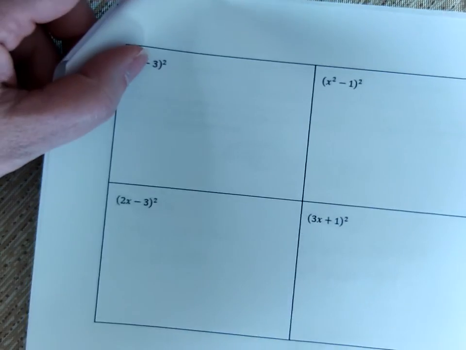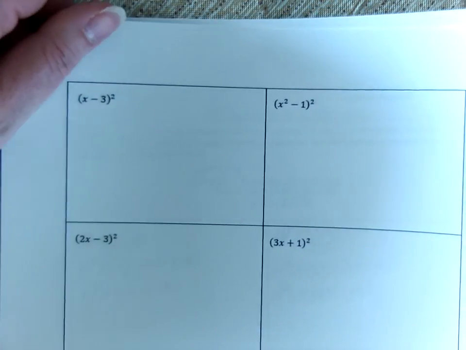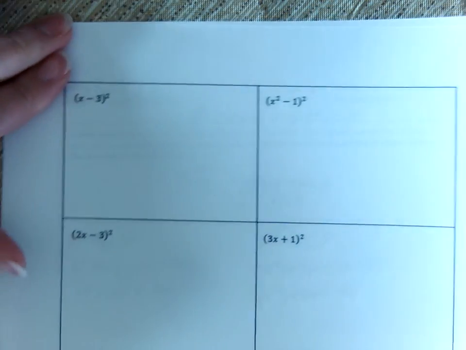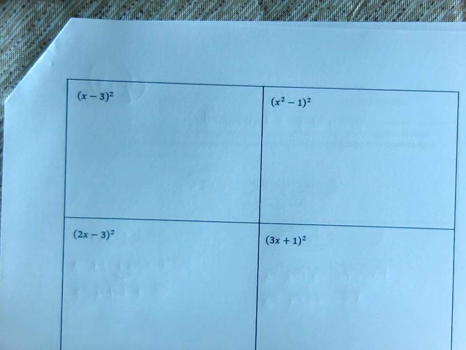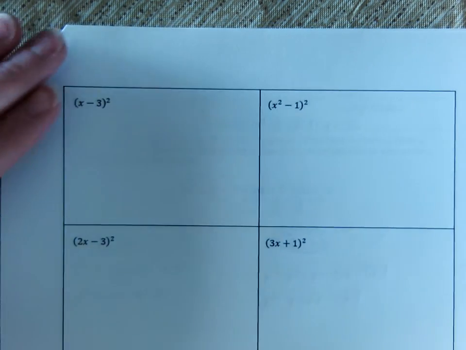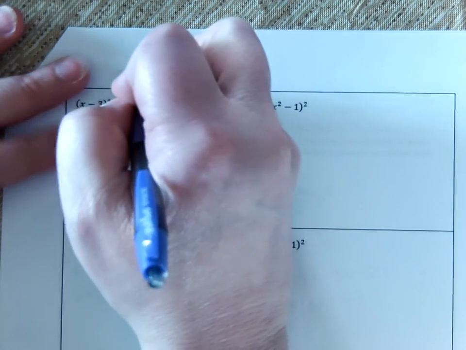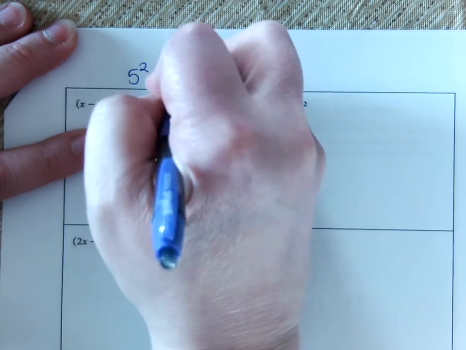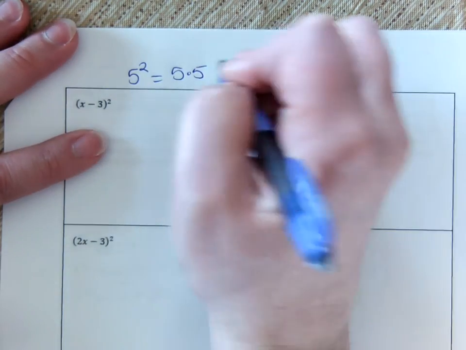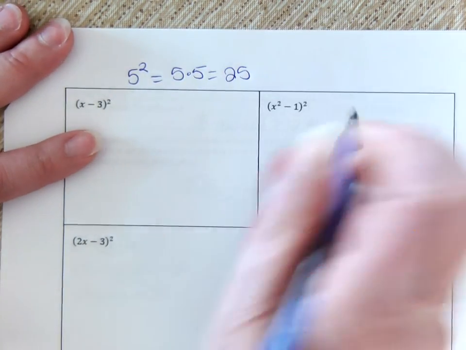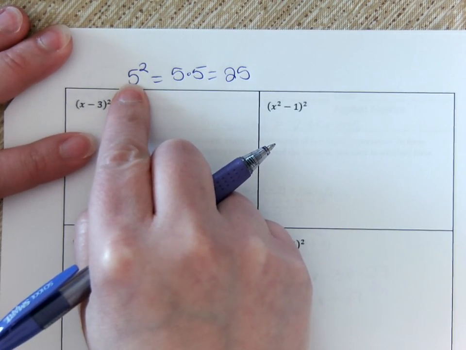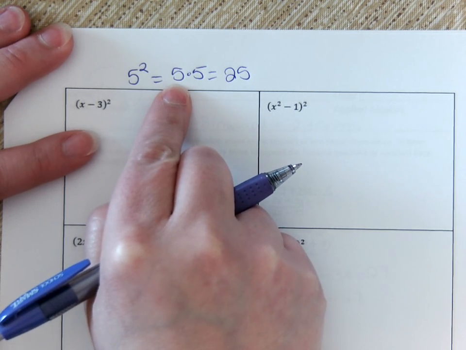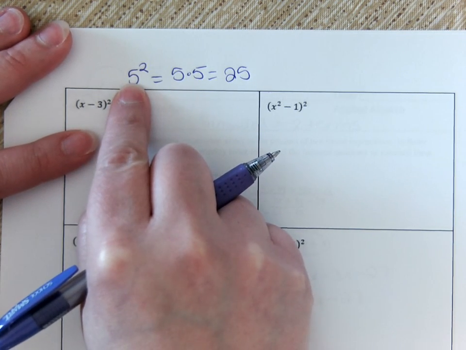And the last page. So what's going on here is we have our binomial and we're squaring it. And when you square something, it means to multiply it by itself. So let's say we had 5 squared. What this really means is 5 times 5, which is 25. It doesn't mean 5 times 2. It's 5 times 5. It's that value times itself.